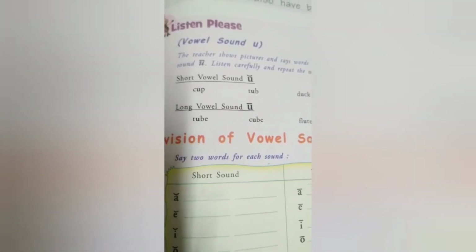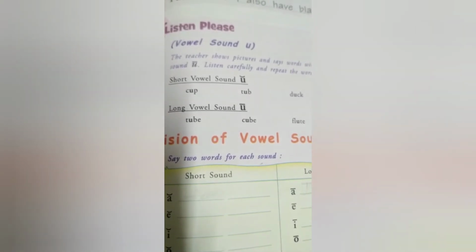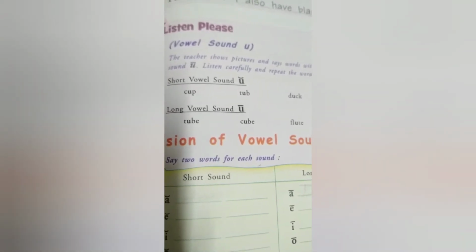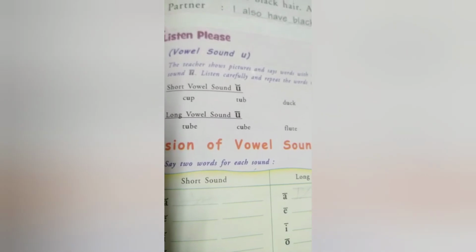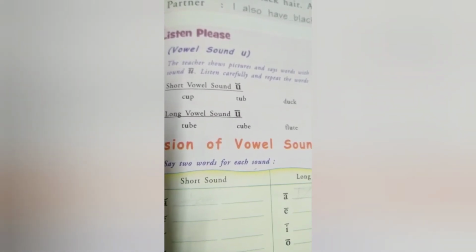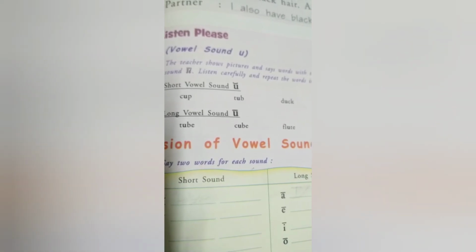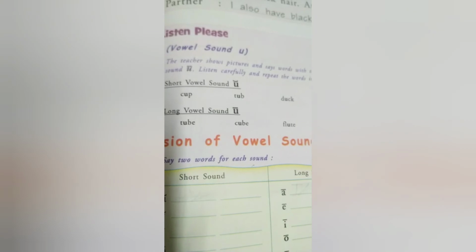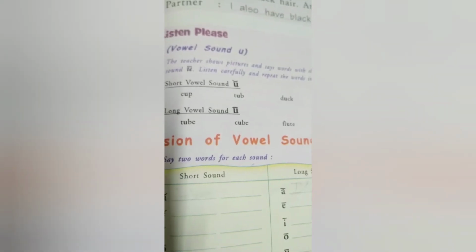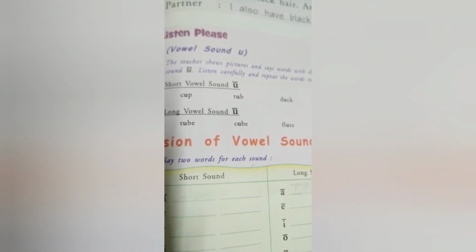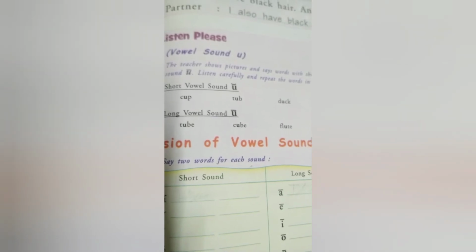Here in the first one you have to say it short, it should not be U like that. And in the long vowel sound you have to say like U. The same sound will be there here, like tube, cube, flute, like that.